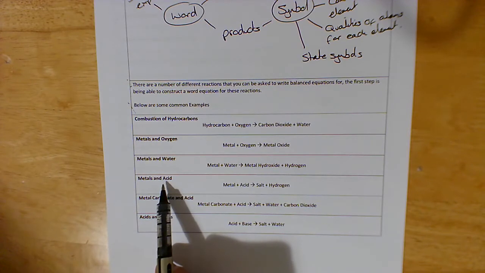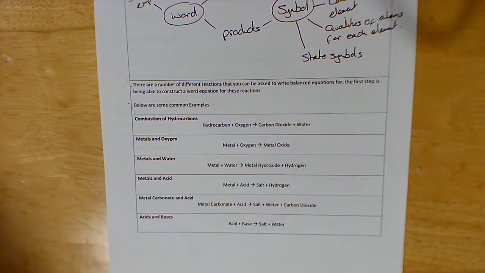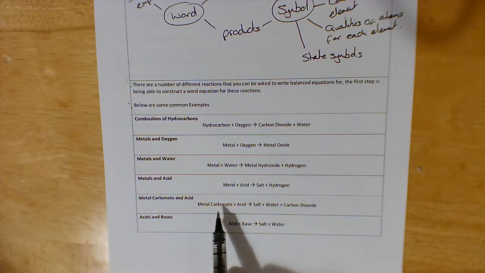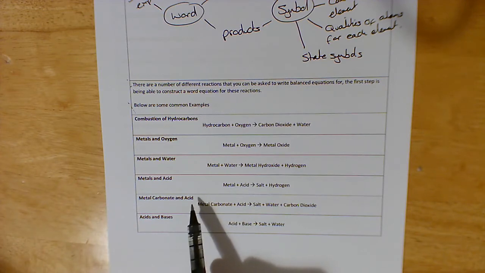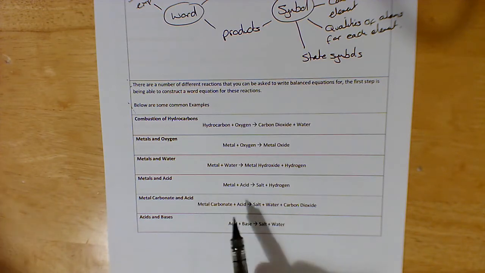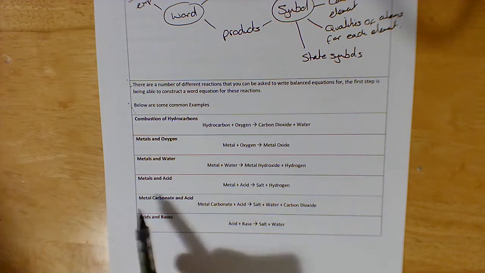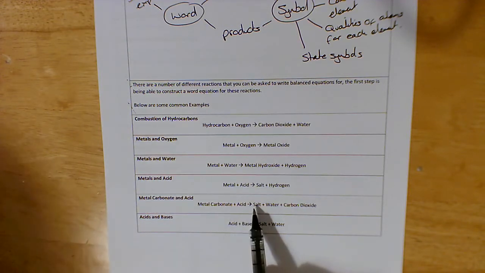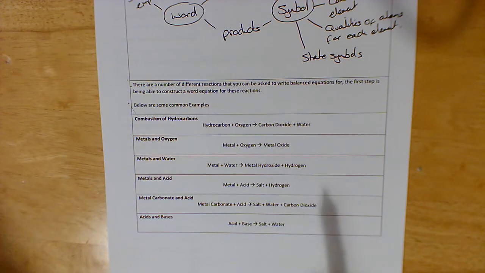If it's hydrochloric acid, then it ends in chloride. If it was sulfuric acid, it would end in sulfate. If it was nitric acid, it will end in nitrate. Metal carbonates and acid. So this is technically a neutralization reaction, but it does have an extra product. It has carbon dioxide because it is a metal carbonate. So metal carbonate plus acid goes to salt, water, and carbon dioxide.